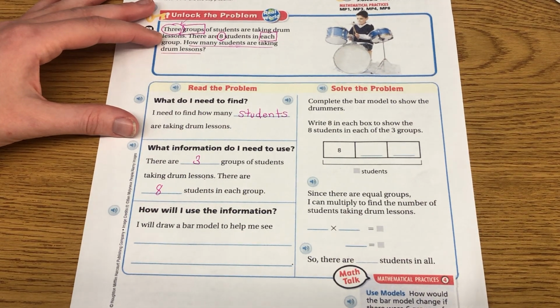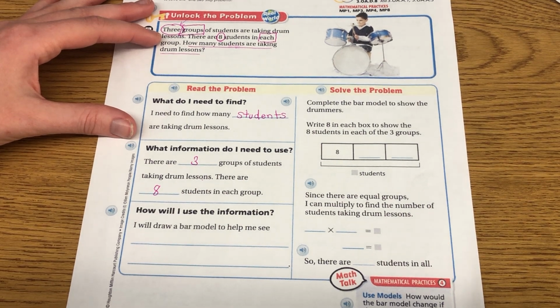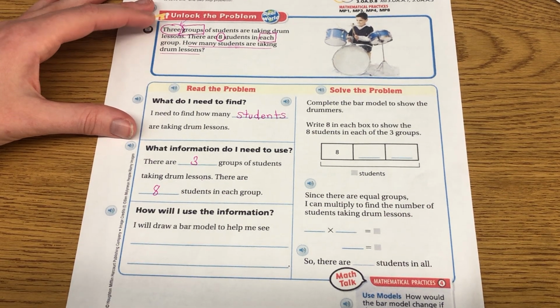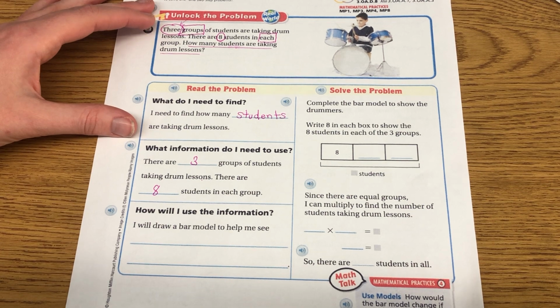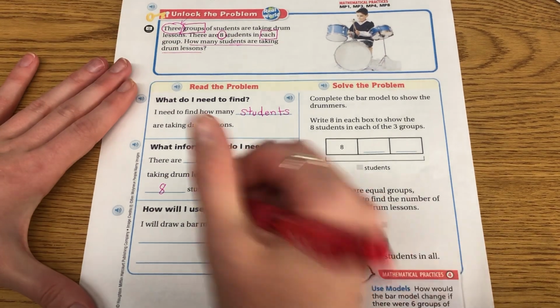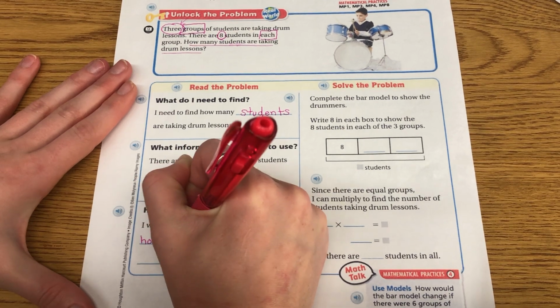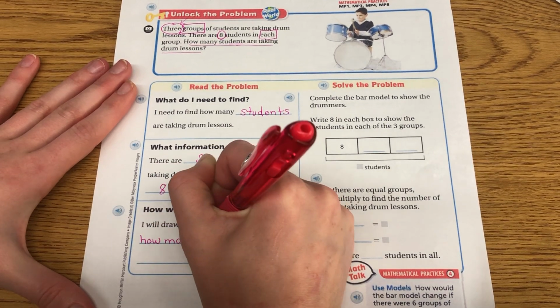So now, for today's lesson, we are going to draw a bar model to help us see how many students are taking drum lessons. Okay? So we're going to draw a bar model to help me see how many students.